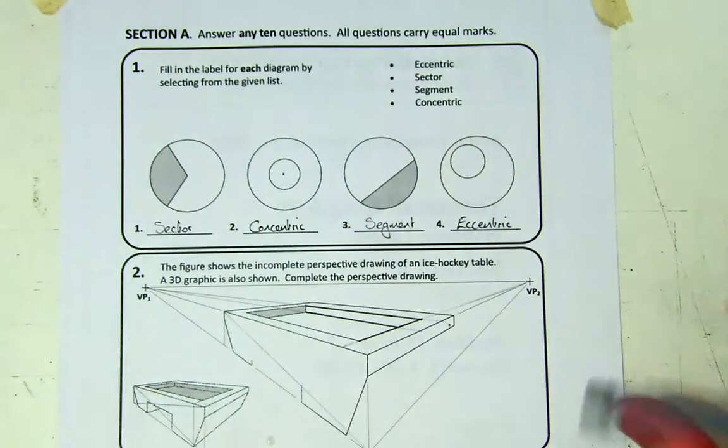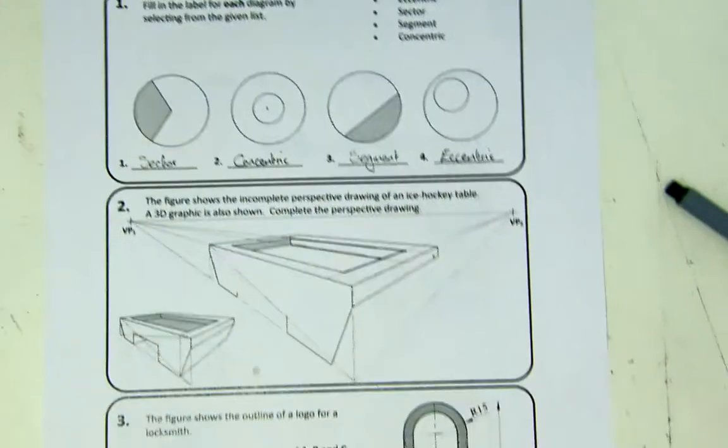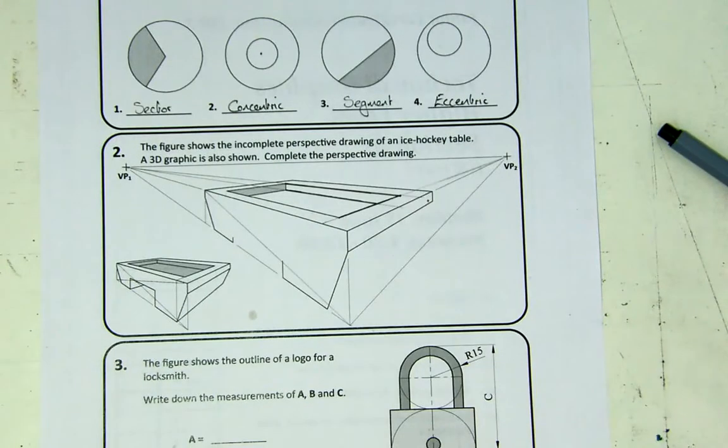Alright, so next one is the perspective question. So you can see I have a bit of it done here already. The figure shows the incomplete perspective drawing of an ice hockey table. A 3D graphic is also shown. Complete the perspective drawing. So remember what I said before, lads.